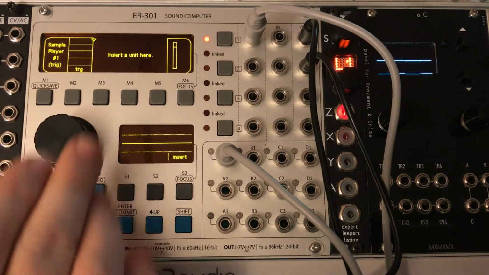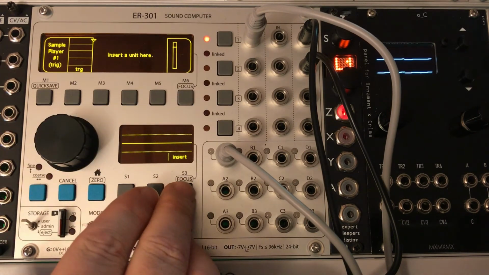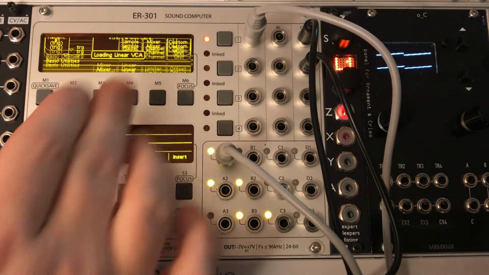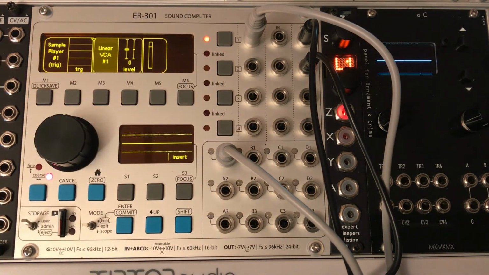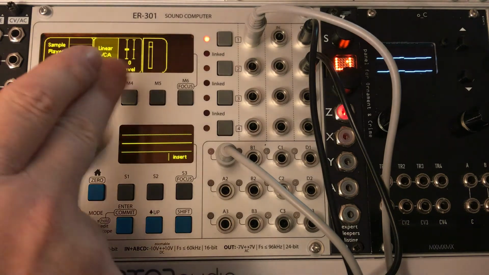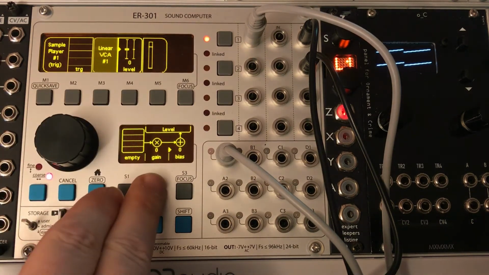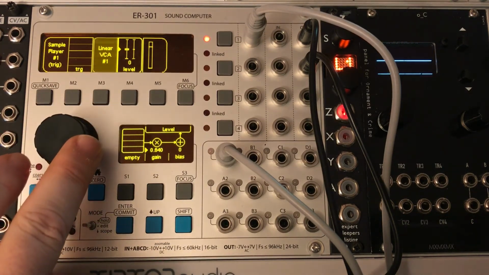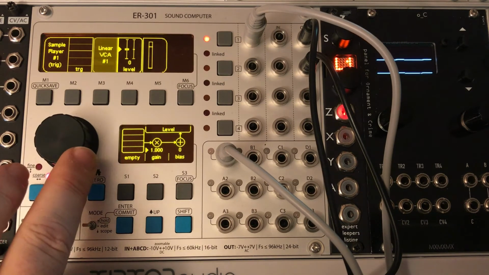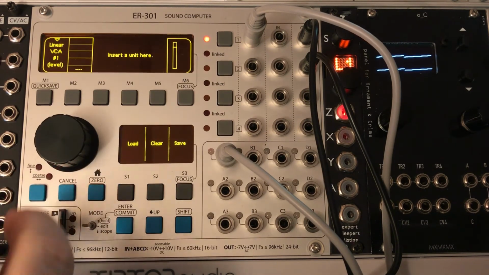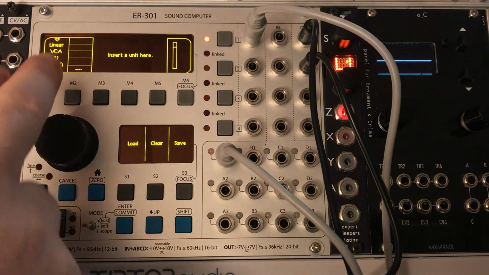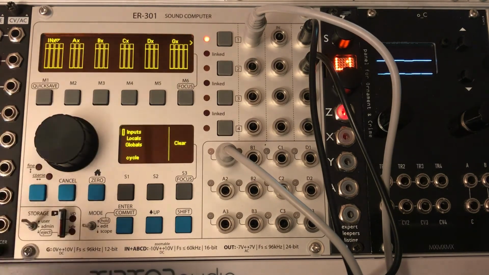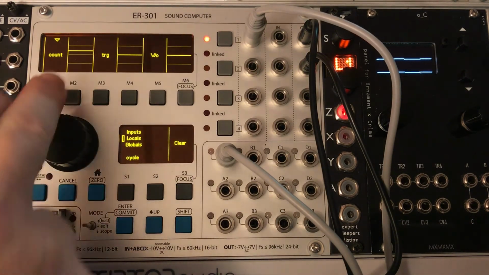So the first thing I want to do is block this trigger signal. To do that, I'm going to put a linear VCA in here, and now when I send these triggers, that's not letting them through at all. I want to selectively let them through. So let's set the gain on this to 1. And now we're going to come down inside, and what I want to look at to control this VCA is my count.